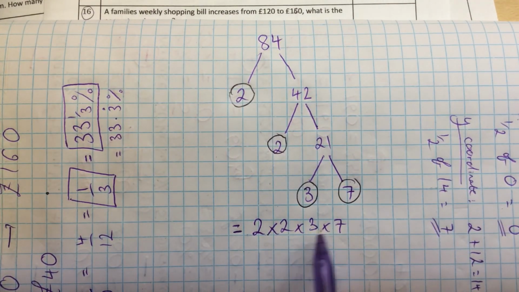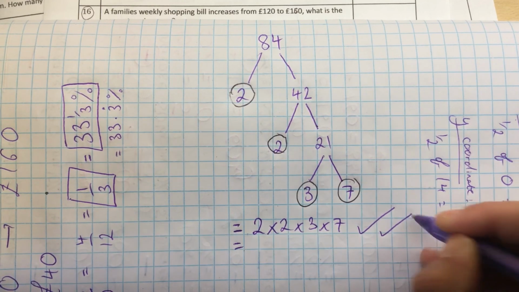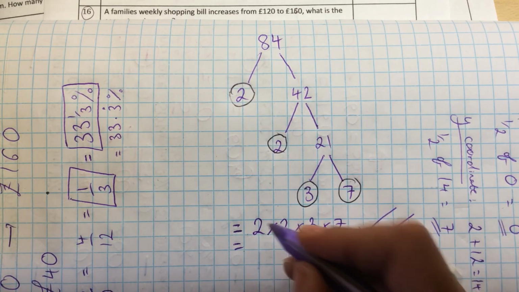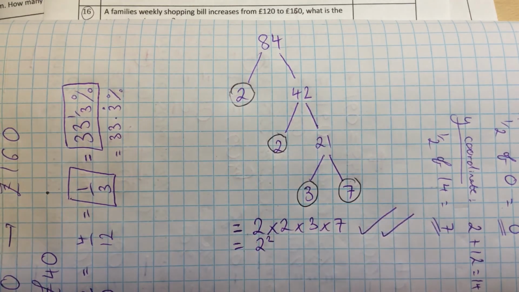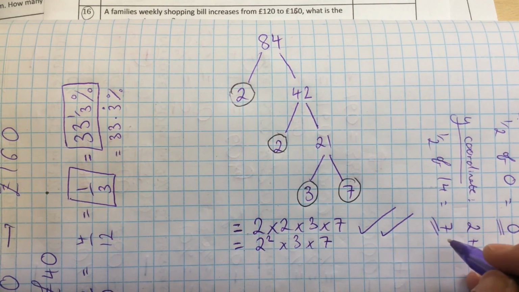You have to put the times in between, not pluses or commas, or you won't get the full marks. If you put that, you would have got full marks. If you then simplified it into index form, you would have written 2 squared times 3 times 7, which is also a perfect answer.